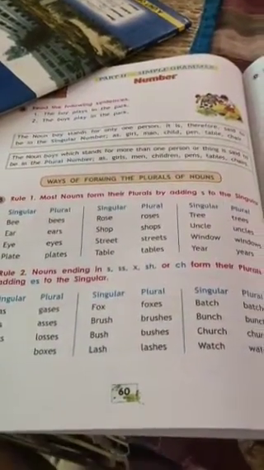Alright, so we would be given some singular nouns like this and we have to convert them into plural, but we'll also see some rules for that. Now your work would be, I am going to add the screenshots of these rules. All you're going to do is just copy down the rules. You won't be copying this.